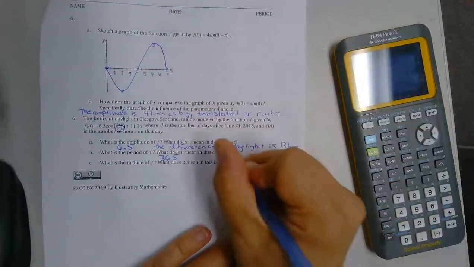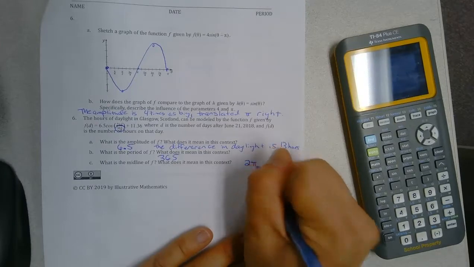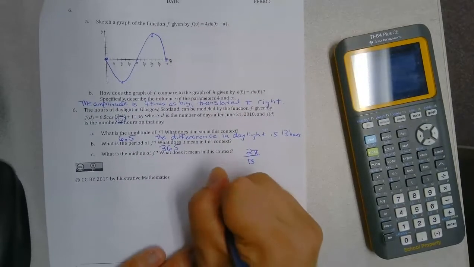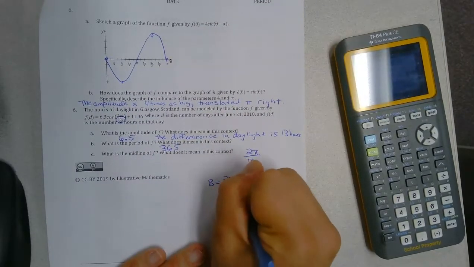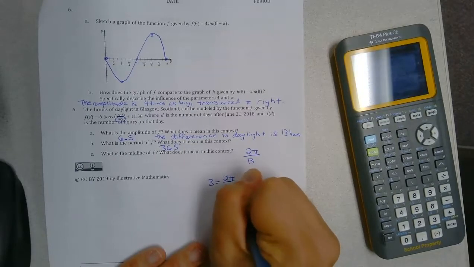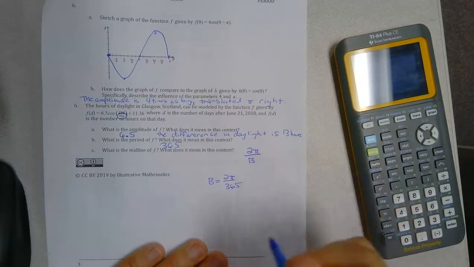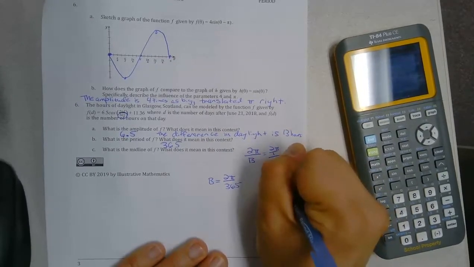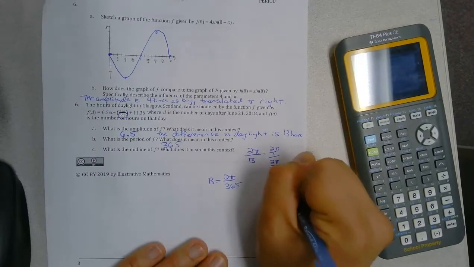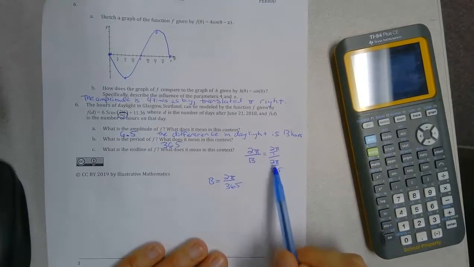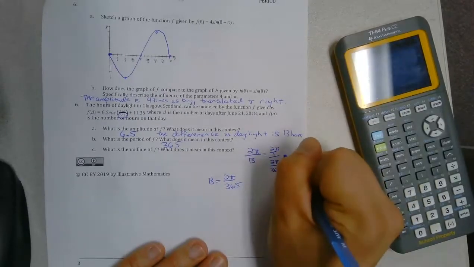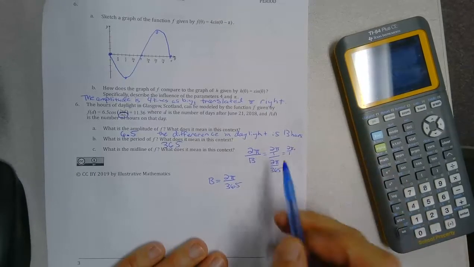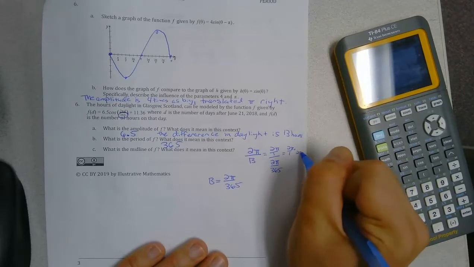Mathematically, here's what's happening. So we do 2 pi divided by, remember, b. But in this case, b equals 2 pi over 365. So mathematically, this becomes 2 pi over 1 divided by 2 pi over 365, which, remember, when we're dividing two fractions like that, this turns into 2 pi over 1 times, and then we multiply by the inverse, which is 365 over 2 pi.